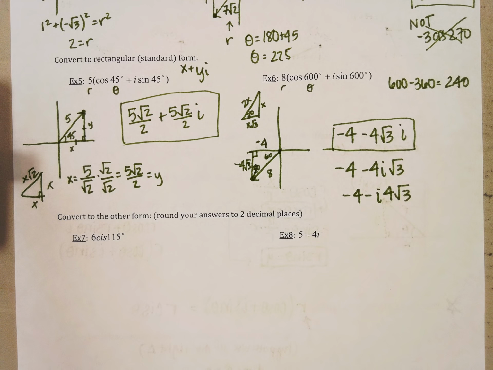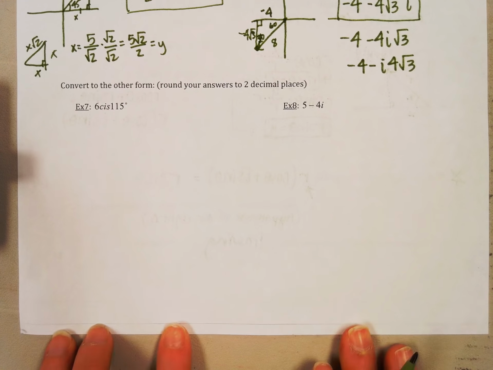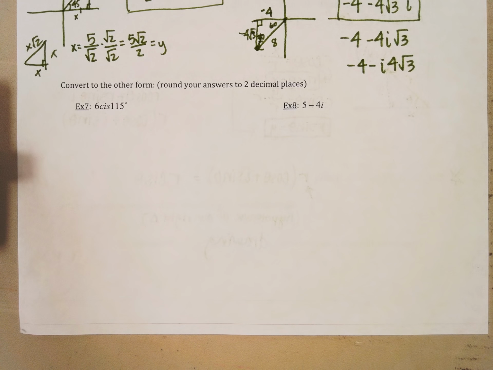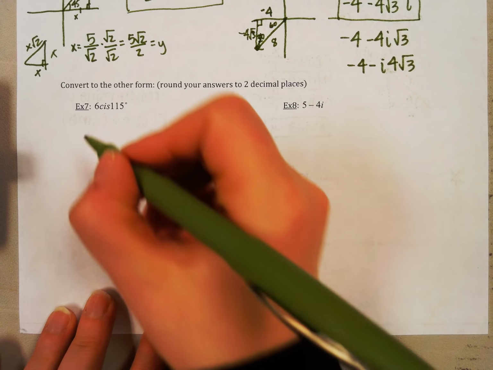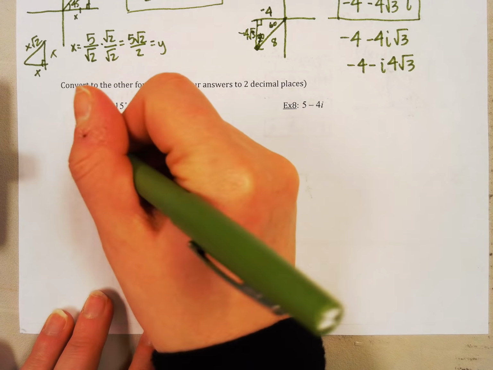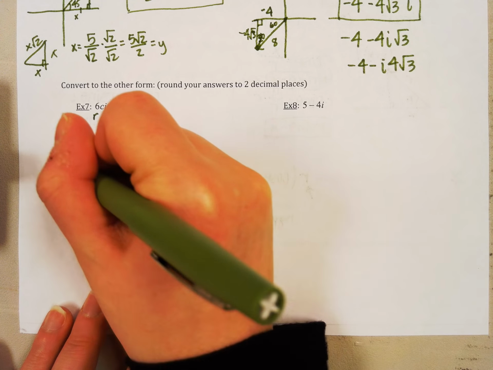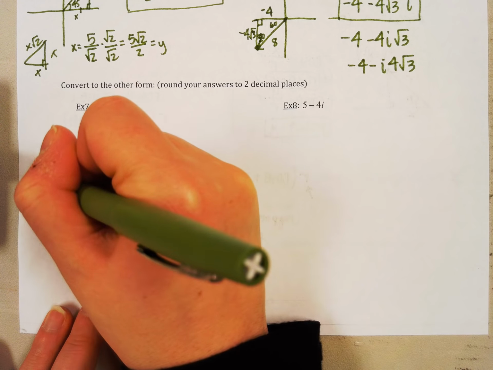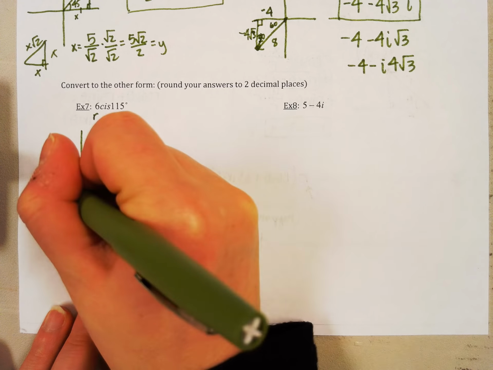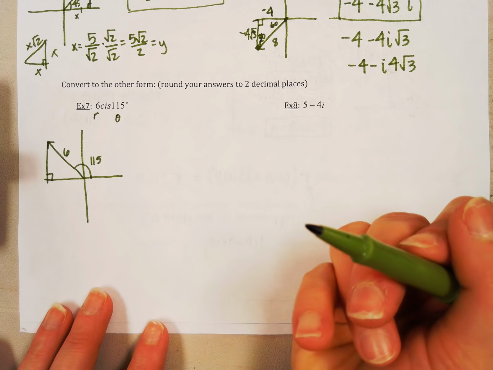Okay, last two, we're going to convert to the other form, which just means if we're dealing with polar form, we're going to convert to rectangular form, and if we were dealing with rectangular form, we're going to convert to polar form. These aren't going to be special right triangles, so we're going to have to use our calculator, so get that out. We're going to draw a picture for both of these. This is our r value, and this is our theta value. I know that with this theta value of 115 degrees, I'm going to be here in quadrant 2. So this whole thing is 115, and my r value here is 6.